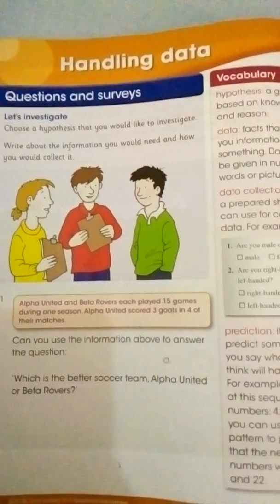So we go to number one. Alpha United and Beta Rovers each played 15 games. During the season, Alpha United scored 3 goals in 4 of their matches.